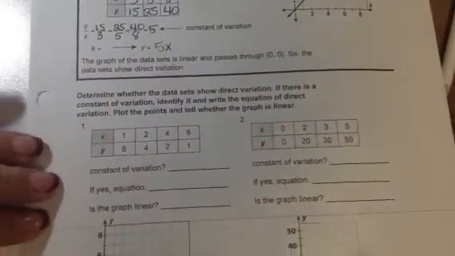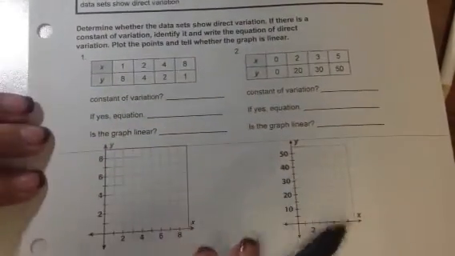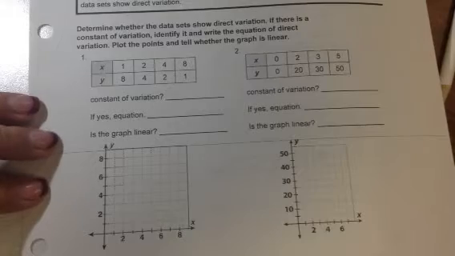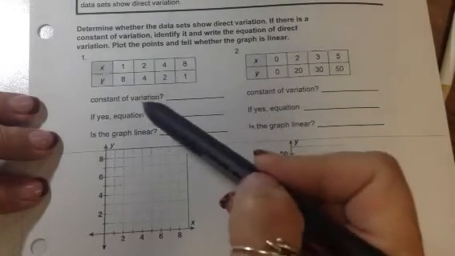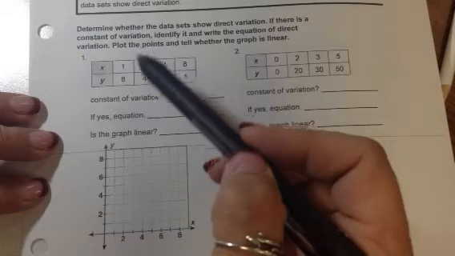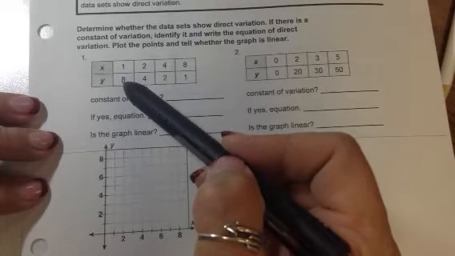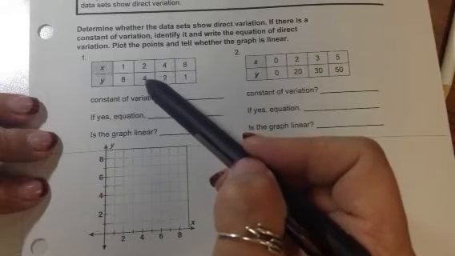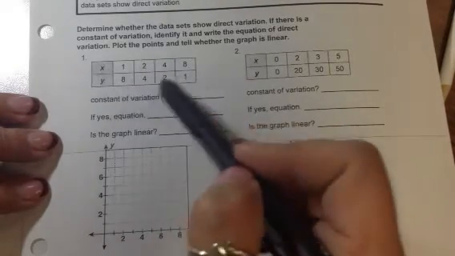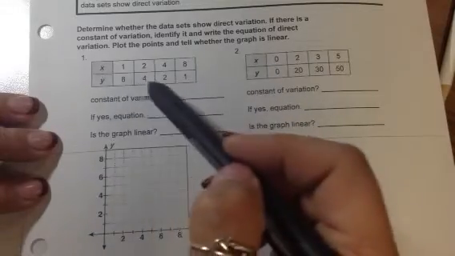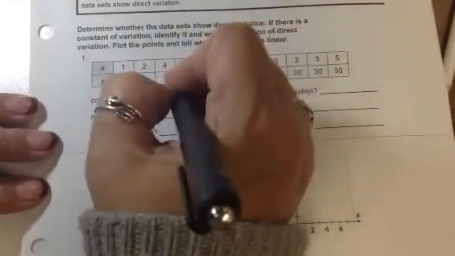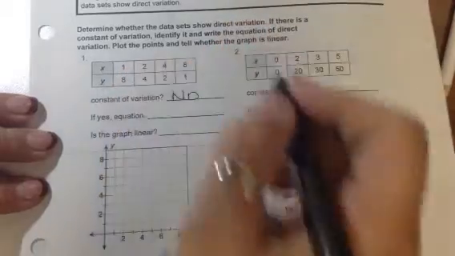So if we look down here, it's going to ask us if these two graphs have direct variation. Does it have a constant of variation? If I say 8 divided by 1, I get 8. If I say 4 divided by 2, I get 2. So automatically this is not a constant because we have two different outcomes there. So no, it is not a constant.